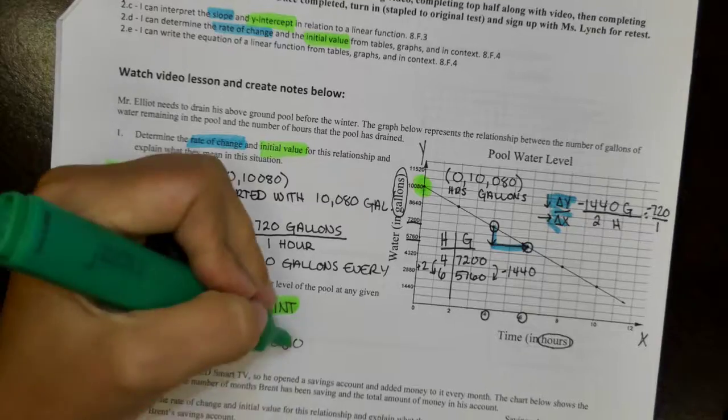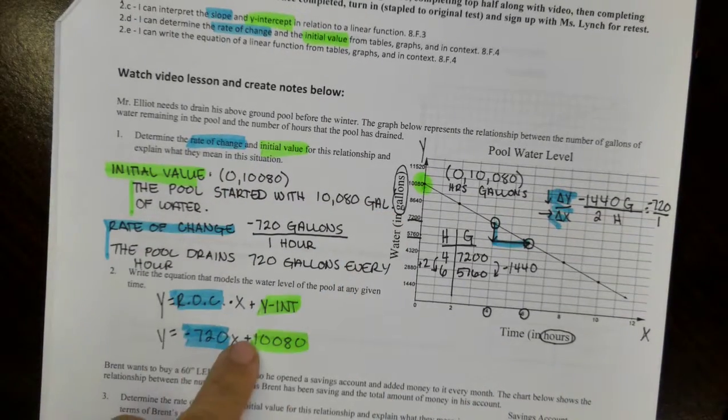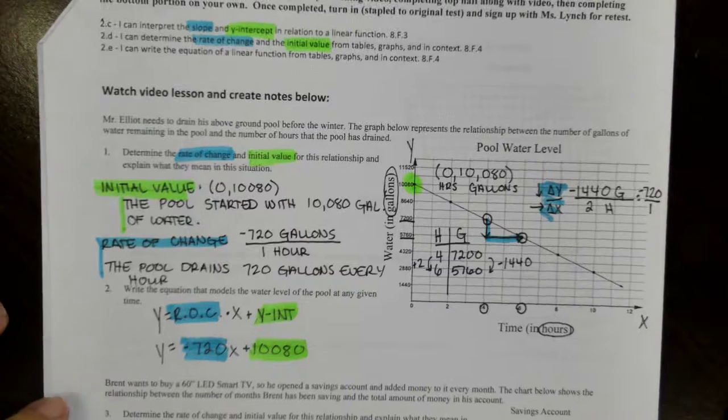Did we in fact represent our situation here as an equation? And the answer is yes. I'm going to do the second part, questions 3 and 4, on a separate video just so this one doesn't get too long.